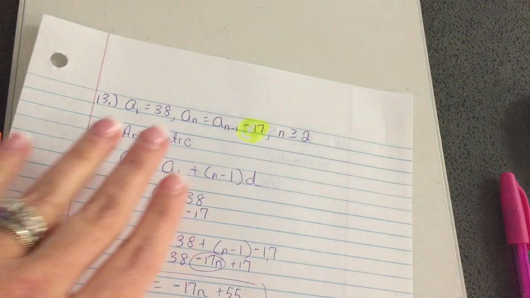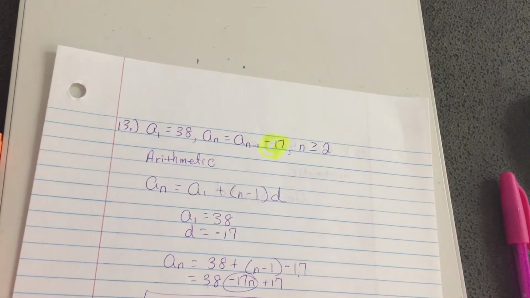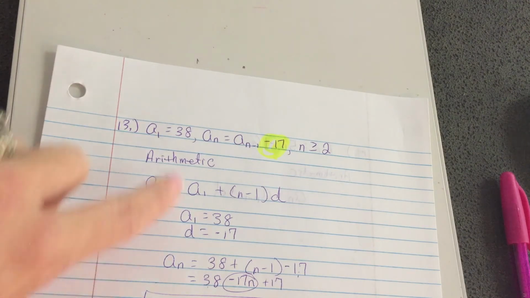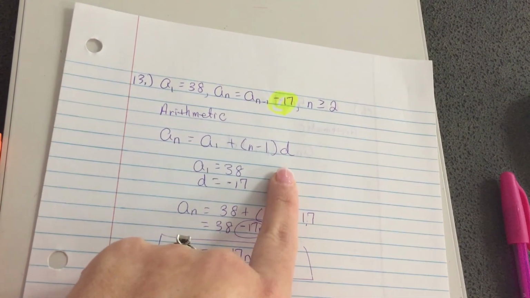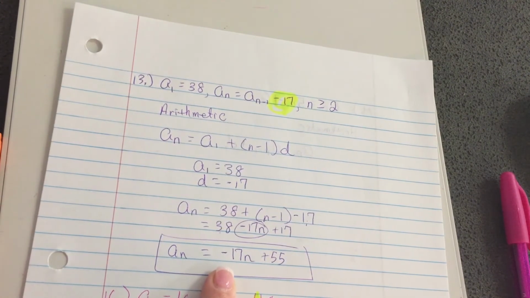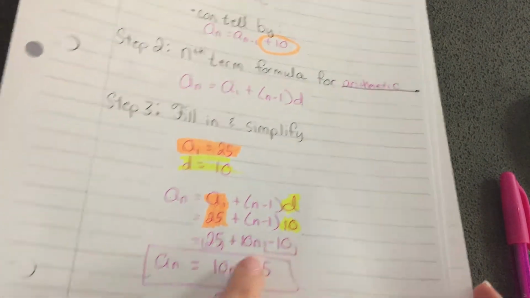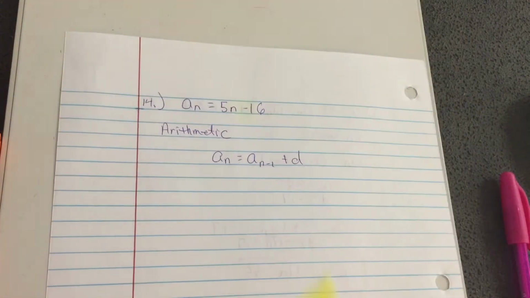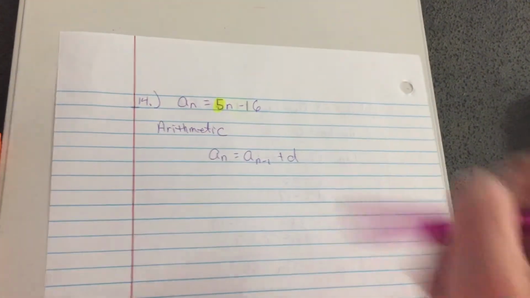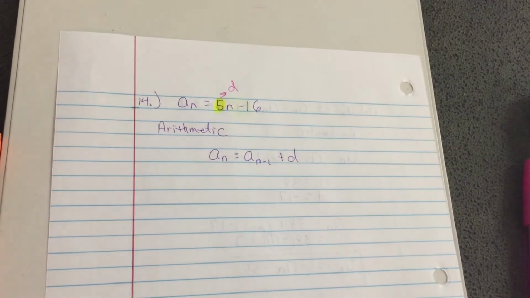Pay attention. In the last 2 days of notes, have we combined any n terms together? Is my D always attached to the n? Right here, my D was negative 17, y'all. I wound up with negative 17n. Do you see that? On my notes, when we were writing explicit formulas, my D was 10, I wound up with 10n. So my D is actually the coefficient of n. That is D.